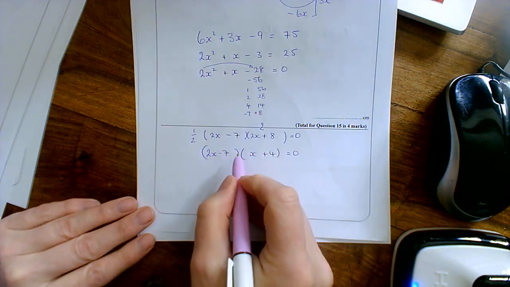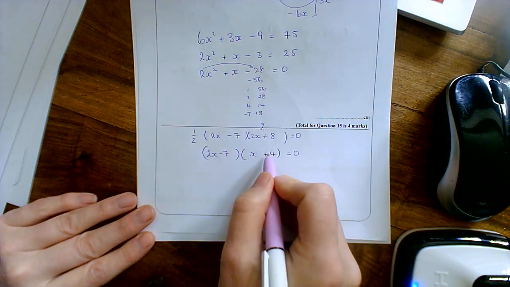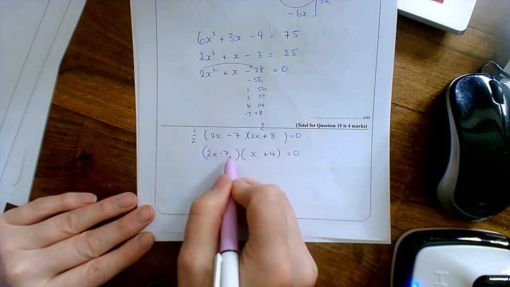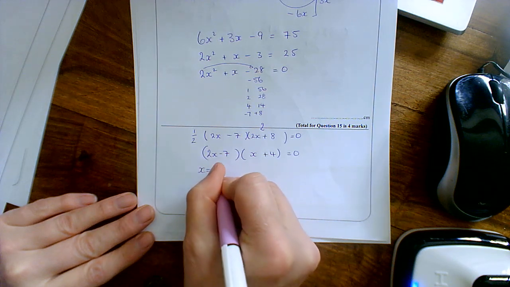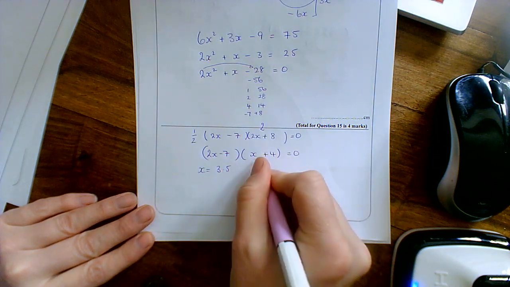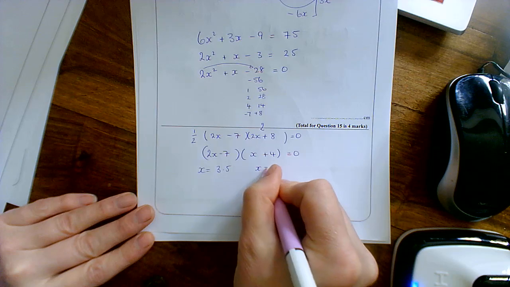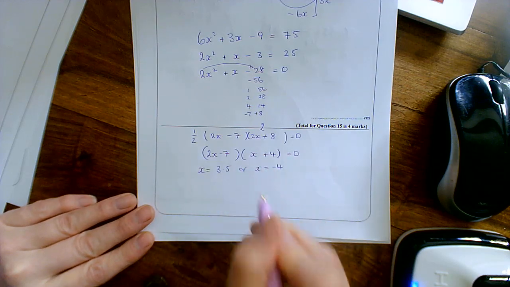The solution of this is when this equals 0 or when this equals 0. So if this one's equal to 0, then add the 7, divide by 2, x equals 3.5. If you put this equal to 0, x must equal minus 4. So there's your two options.